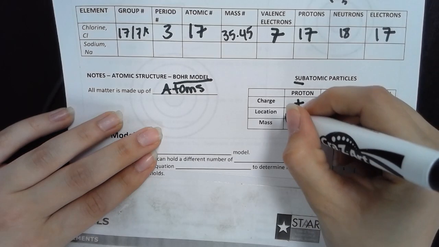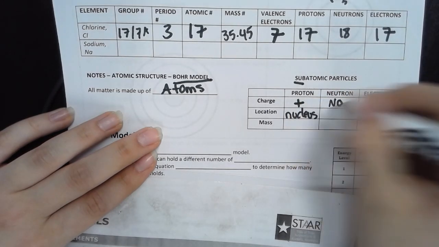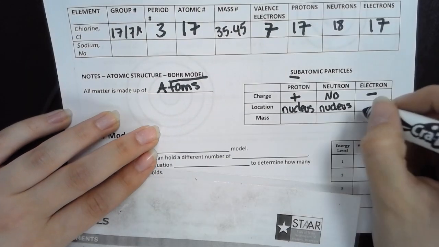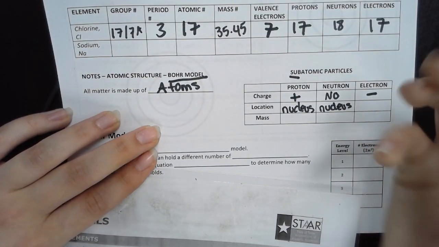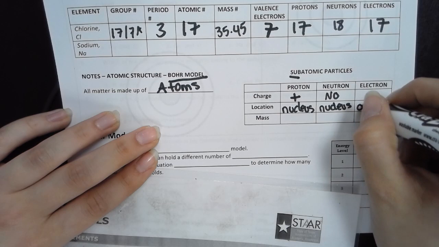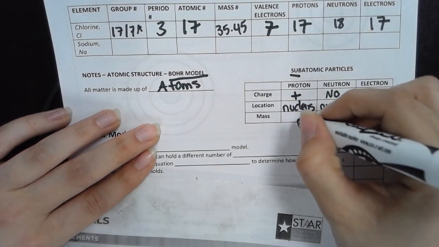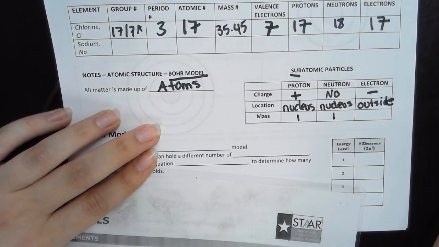The location is in the nucleus, or the center of an atom. And then the electrons are in an electron cloud outside the nucleus. Protons and neutrons each have a mass of 1, and electrons have no mass.